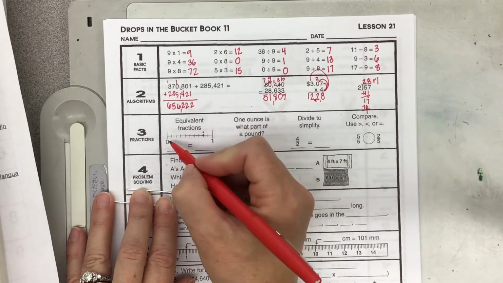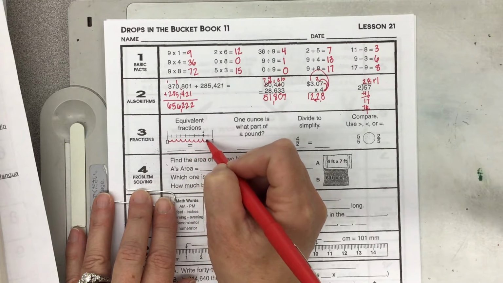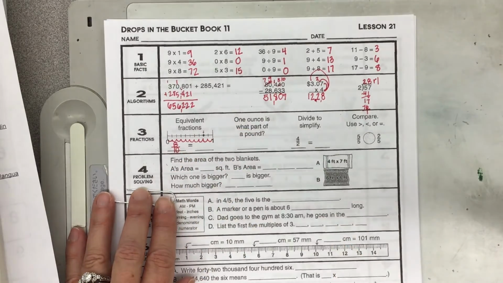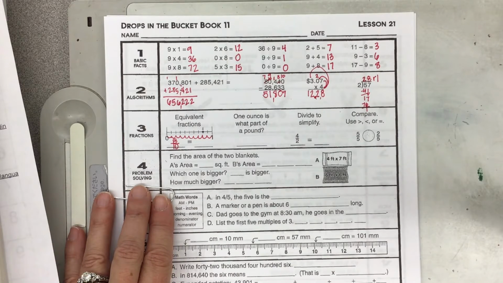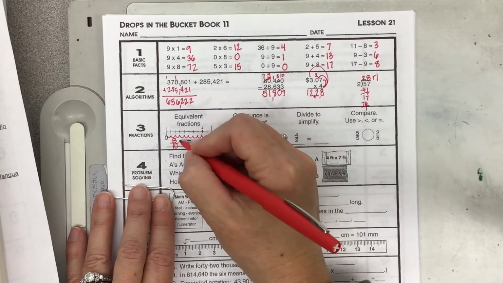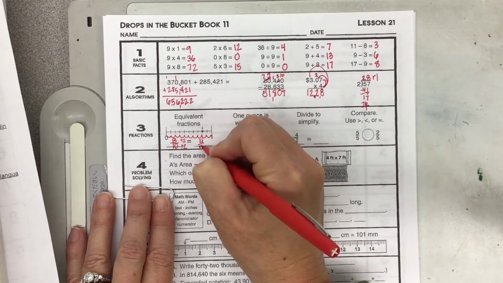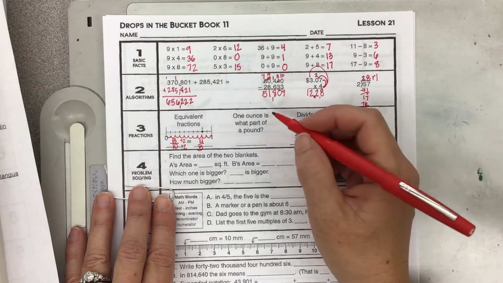Okay, equivalent fractions. So we're going to count how many parts we have all together. 1, 2, 3, 4, 5, 6, 7, 8, 9, 10. And I happen to notice my dot was on the 8, so I've got 8 tenths. I can multiply the numerator and denominator by any number as long as it's the same. That makes an equivalent fraction. I can also divide. In this case, I would like to divide by 2. I can divide the top and the bottom, and then I get 4/5. Great. Good job correcting.